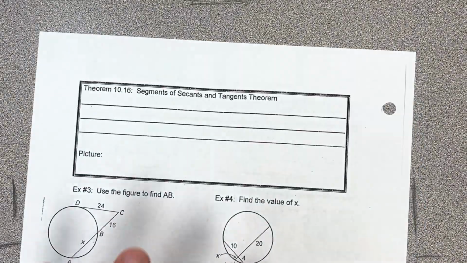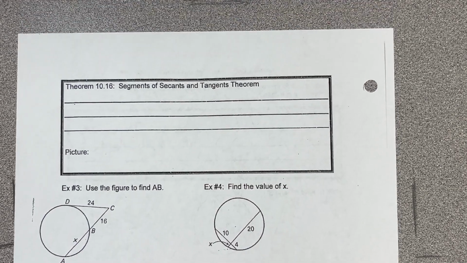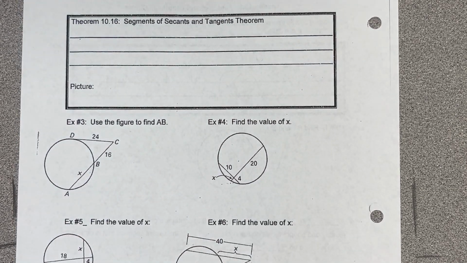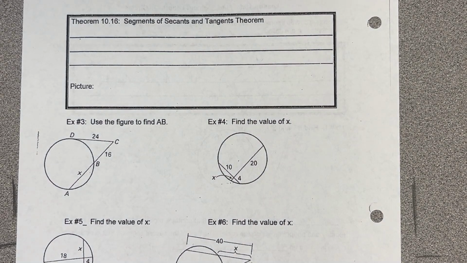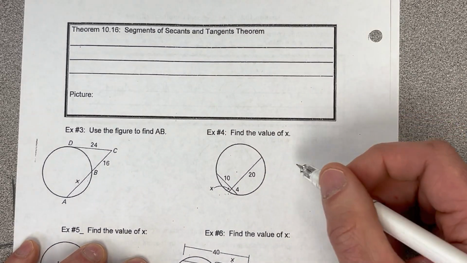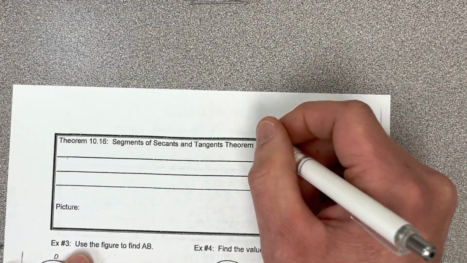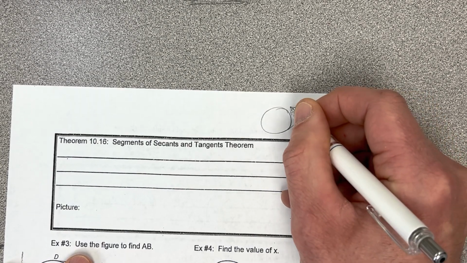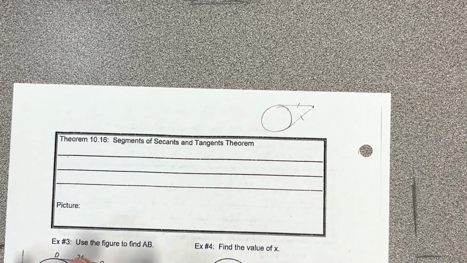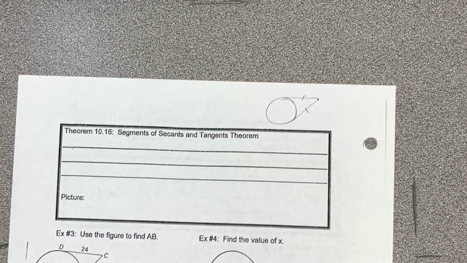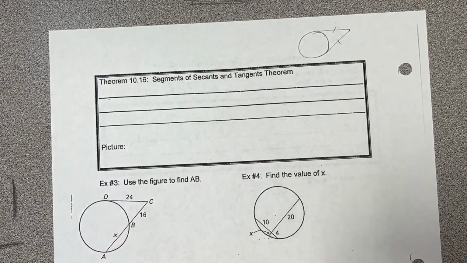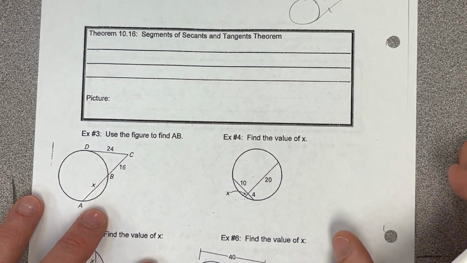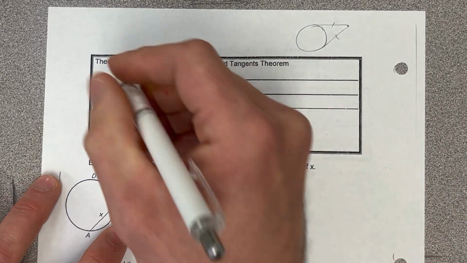And then on the back, we've got one other relationship. So if you have two tangents, we've already covered that one. If you've got two tangents to a circle that meet at a common point, they're going to be equal to each other. That kind of dunce hat sort of thing.